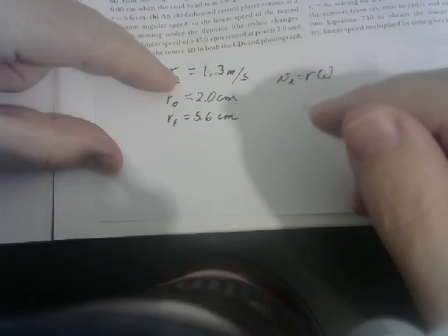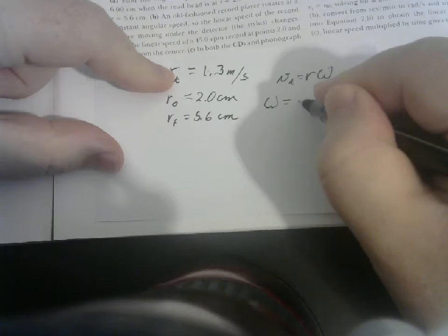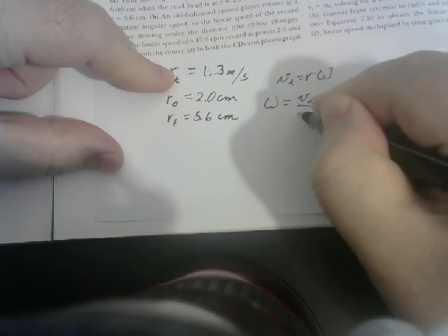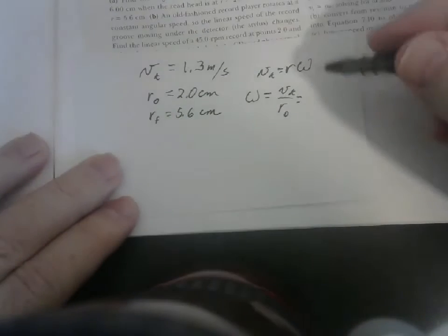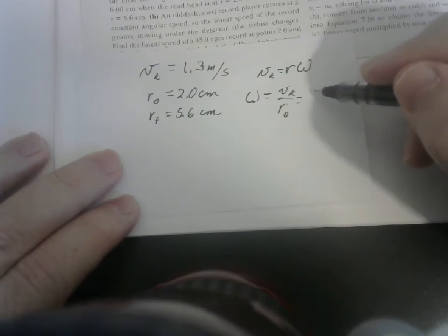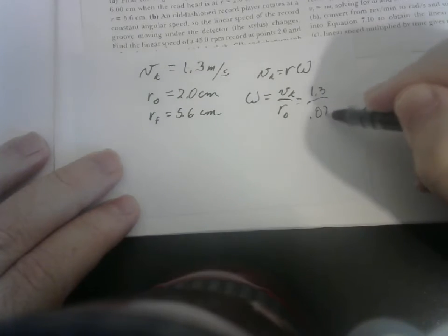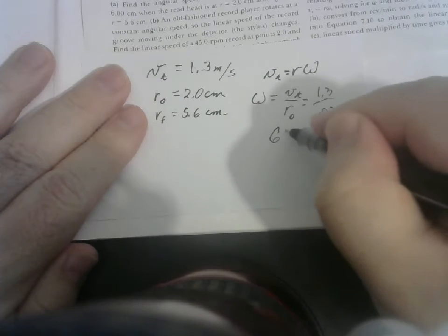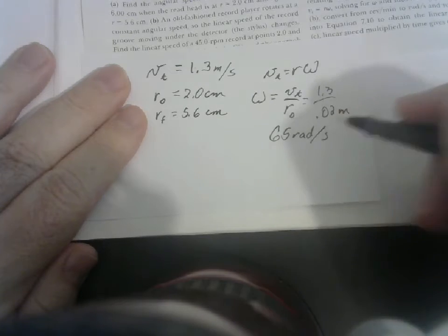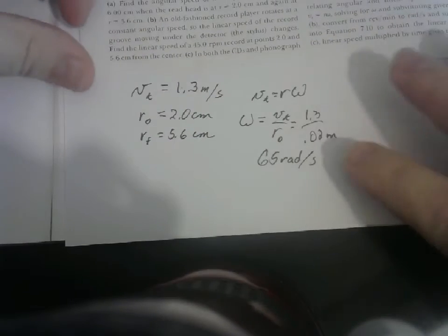and we will do the first one. Omega equals v tangential over R naught. So that is going to be 1.3 divided by 0.02, which is 2 centimeters, which is 65 radians per second, approximately 10 revolutions per second.